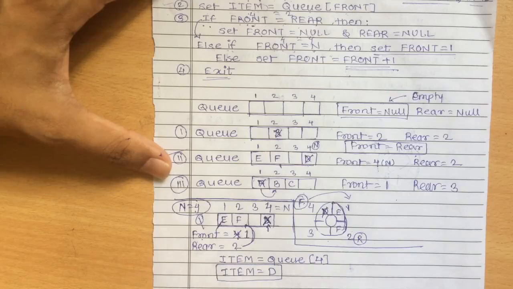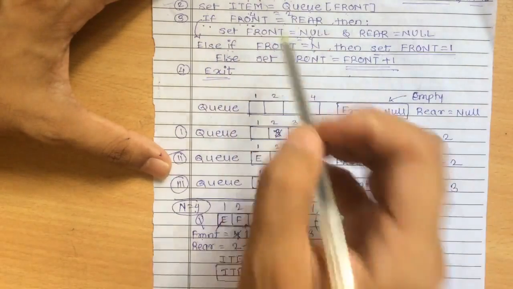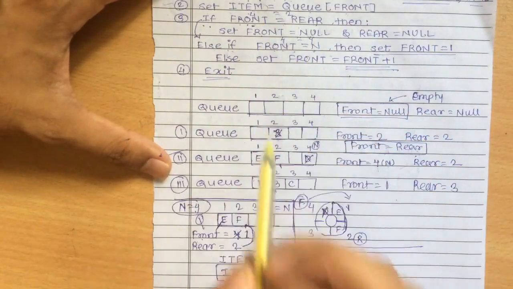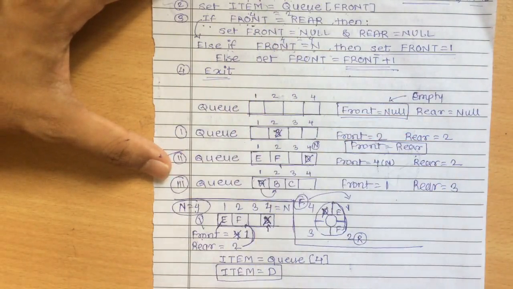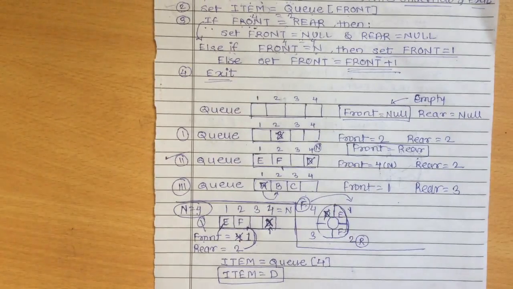I hope you understand how to delete an element from a queue. Remember, we have written this algorithm by considering Q as a circular queue. So this is a simple algorithm. In the next lecture, we'll discuss the next part of this queue.